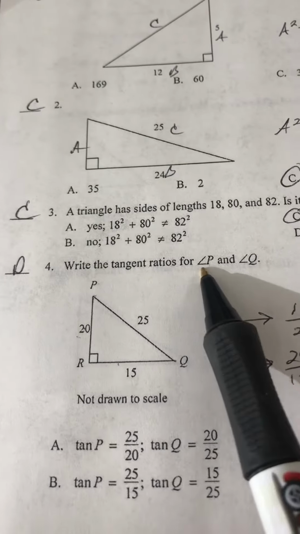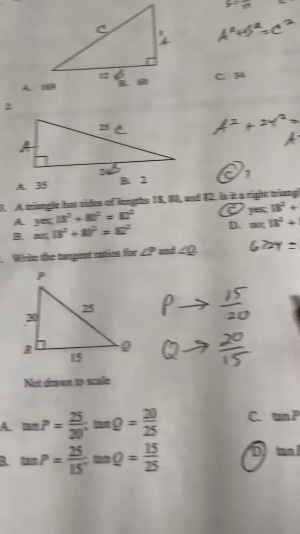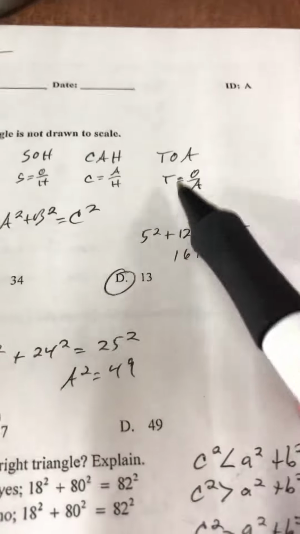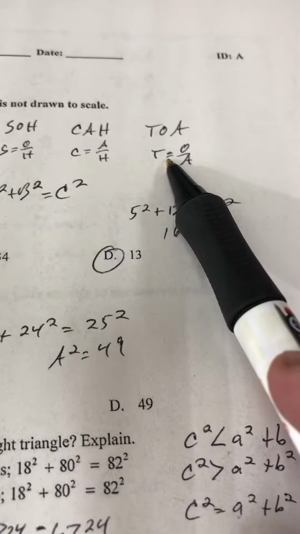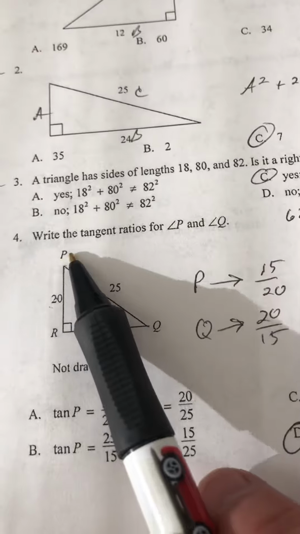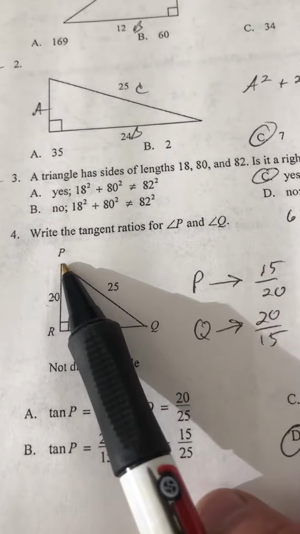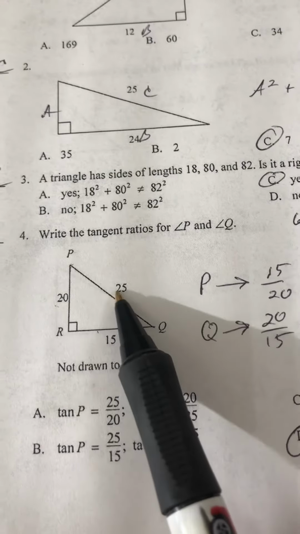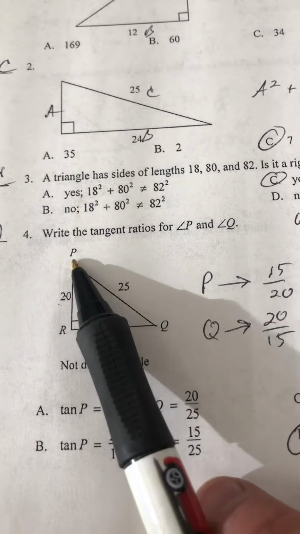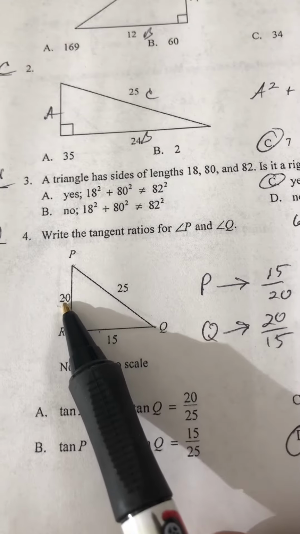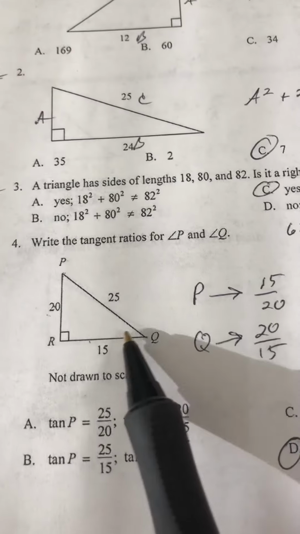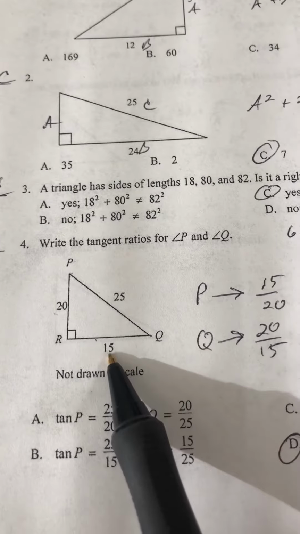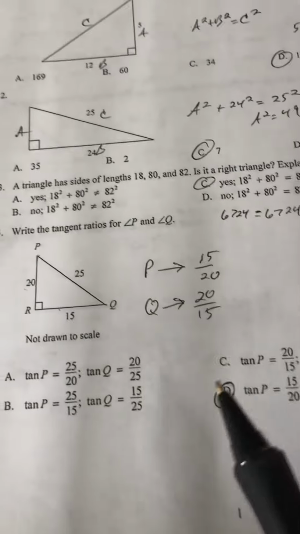Number 4, write the tangent ratios for P and Q. So P, remember, going back up here, tangent ratio, TOA, so tangent of an angle equals the opposite over adjacent side. So if we're going for our angle of interest first to be P, opposite over adjacent, this would be hypotenuse, this is adjacent, this is next to the angle. So opposite over adjacent is 15 over 20, and then for Q, opposite over adjacent would be 20 over 15, so that would be D.